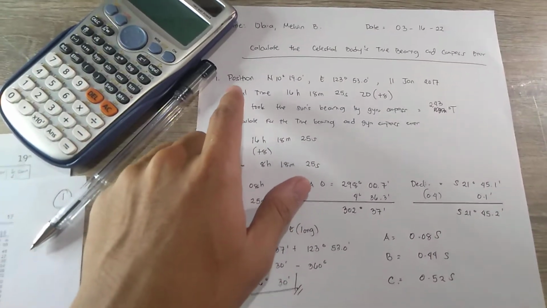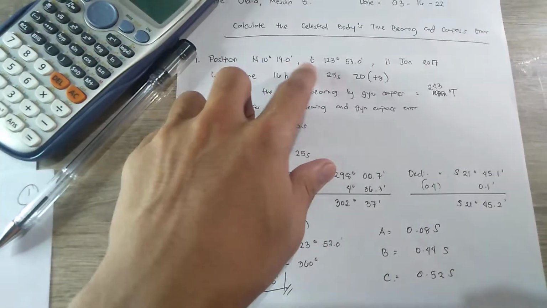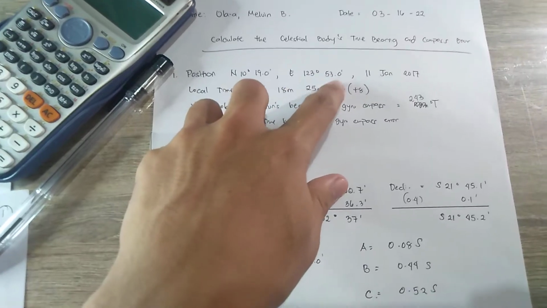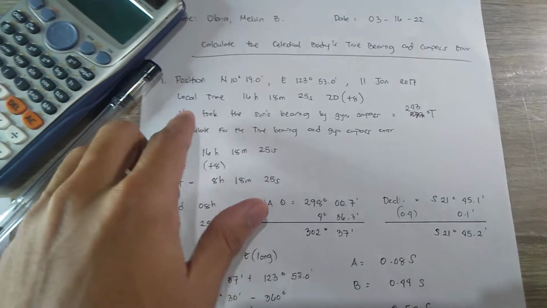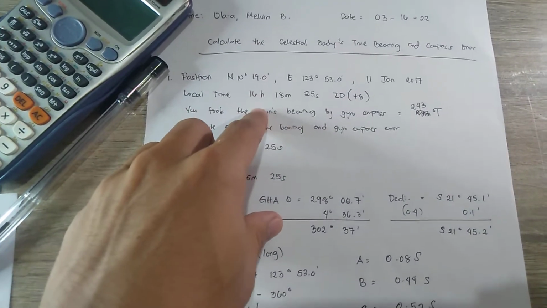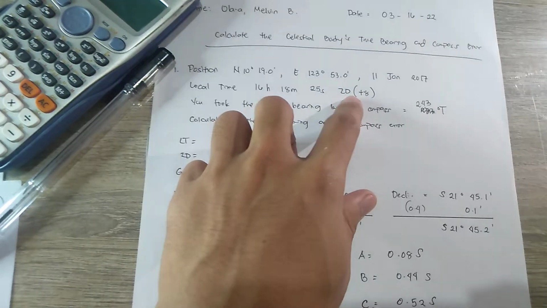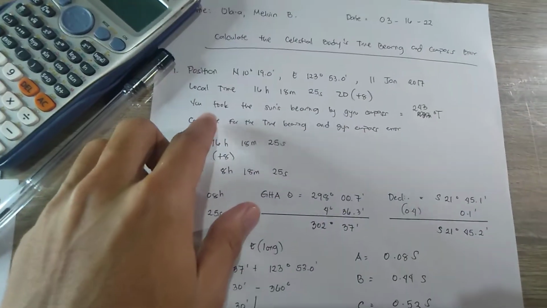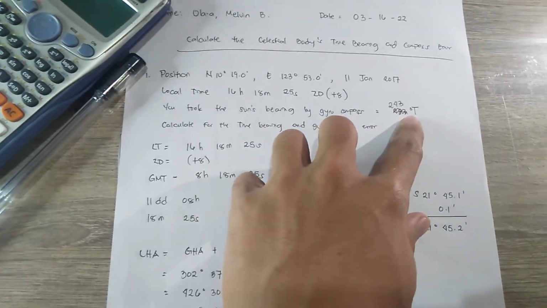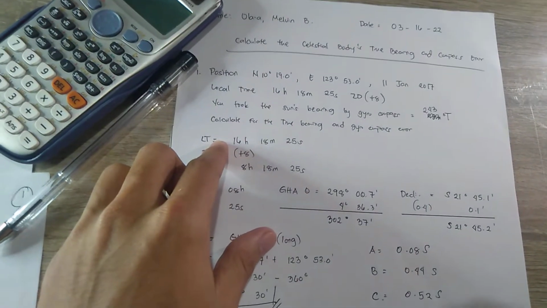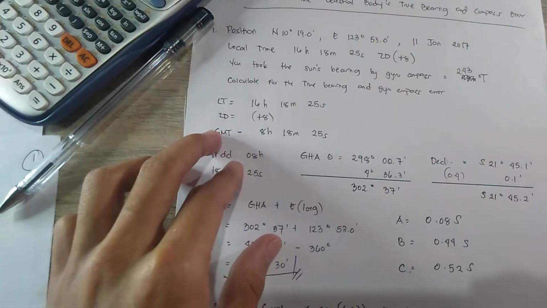Given the position, north 10 degrees 19 minutes and east 123 degrees 53 minutes, on January 11, 2017, with a local time of 16 hours, 18 minutes, 25 seconds and a zone difference of plus 8 hours. You took the Sun's bearing by gyro compass, which is 243 degrees true. What we're going to do is calculate the true bearing and the gyro compass error.